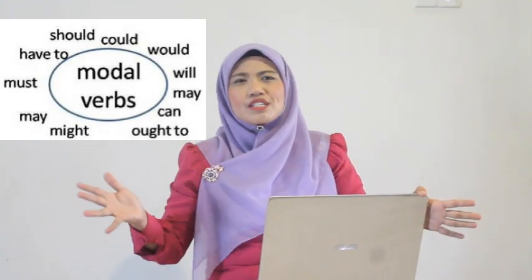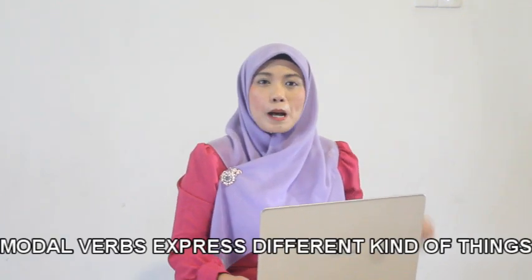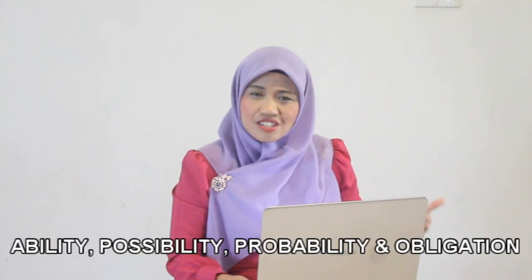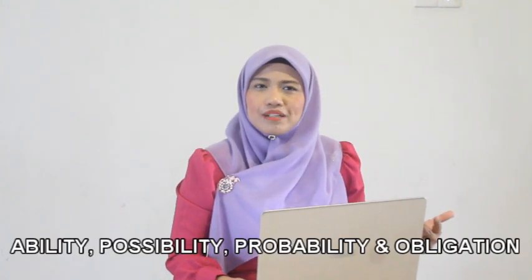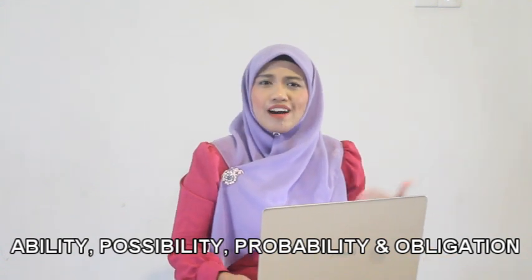Modal verbs might not seem very exciting and many students might find them a little bit boring, but these are very important words because you find them or you use them most of the time. Modal verbs are used to express different kinds of things. For example, ability, possibility, probability, and obligation. Now, what are the words that we call modal verbs? Let's take a look.